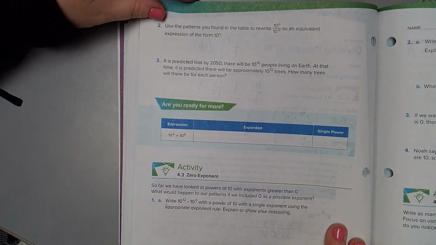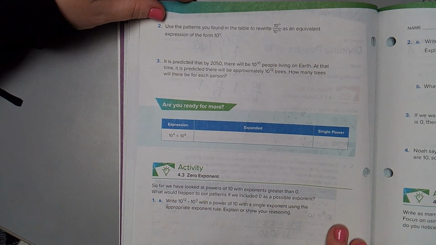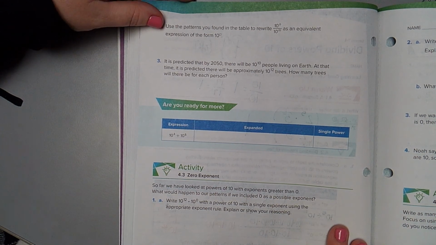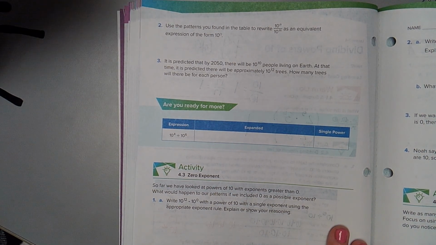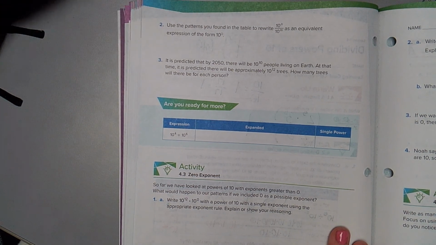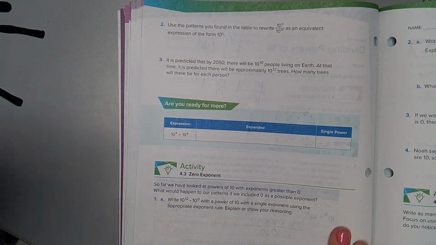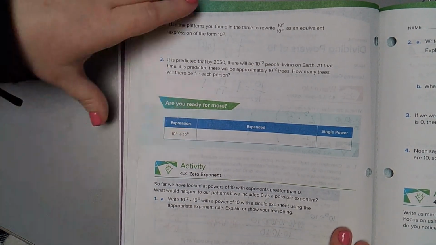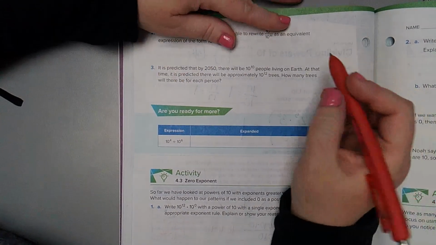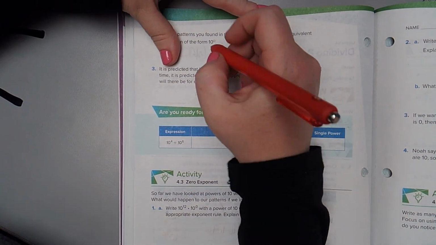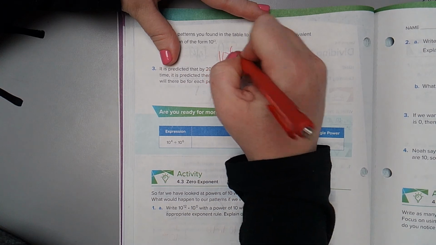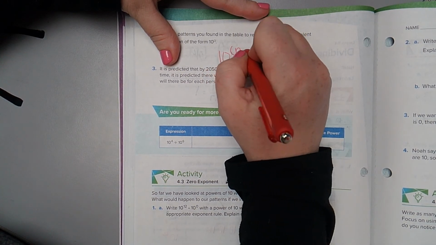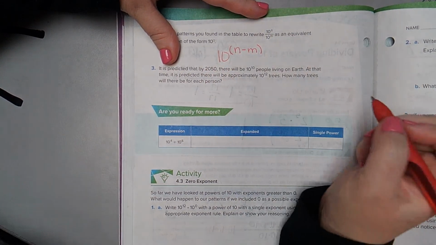Use the pattern you found in the table to rewrite 10 to the nth power divided by 10 to the mth power as an equivalent expression of the form of 10 to what power? So we were subtracting. We would have 10 to the n minus m power.